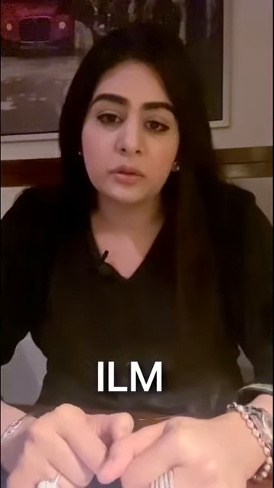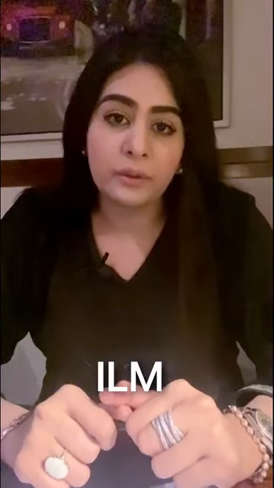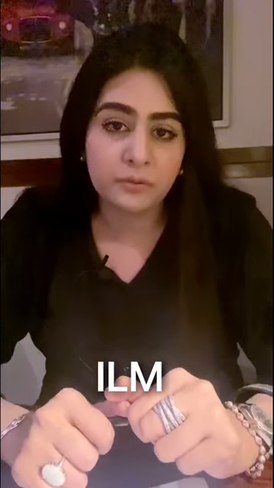Another point which you should not miss is that when you are training your labor, you are basically creating ILM, the internal labor market. The internal labor market is always going to be very supportive for you. It is going to be an asset for you, and this is why a good manager, any leader, should invest in the training and higher education of their workforce.